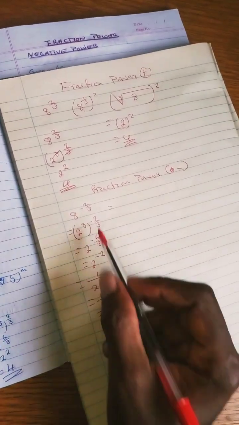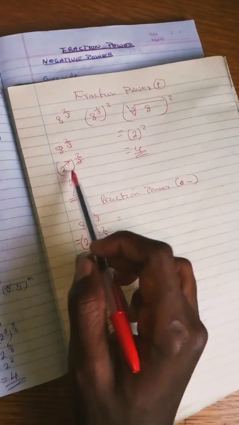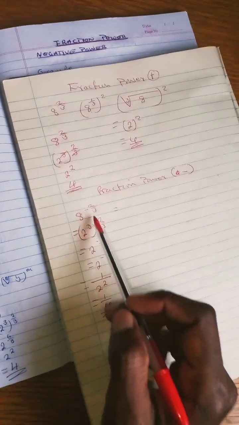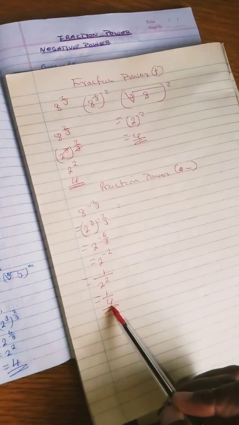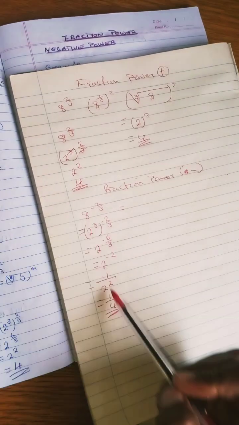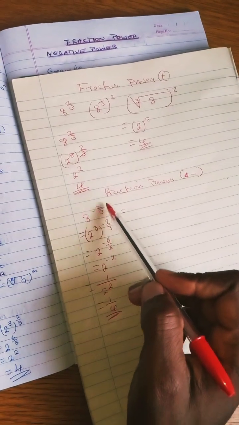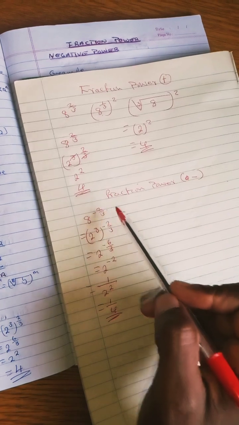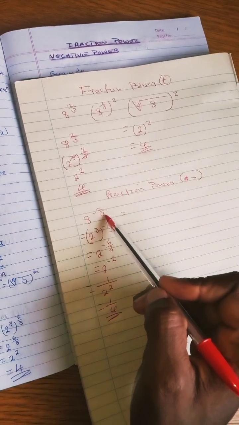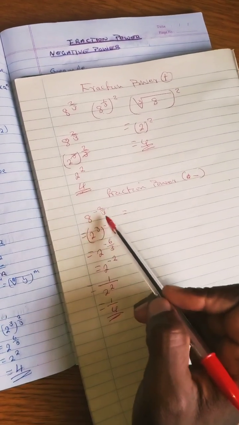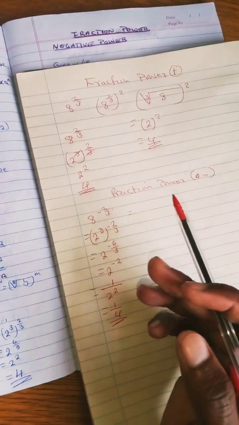As you can see, there was a negative, but this had no negative, and the answer was 4. But because of the negative, we have 1 over 4 as our final answer. So this is how we work negative powers when you are dealing with the negative fractions of indices. So once you do this, then you will not have a problem in your examination.